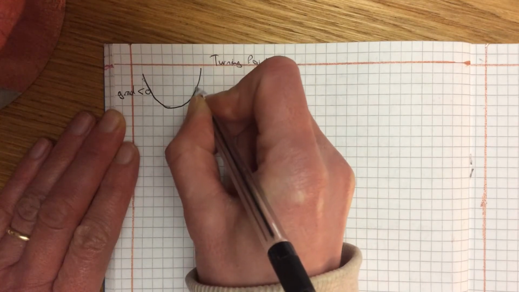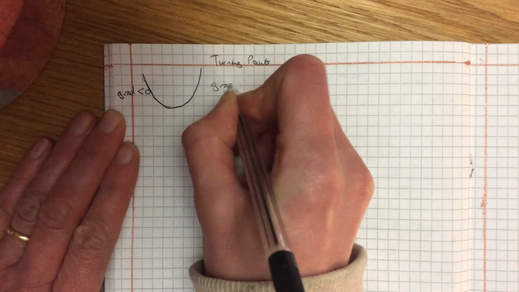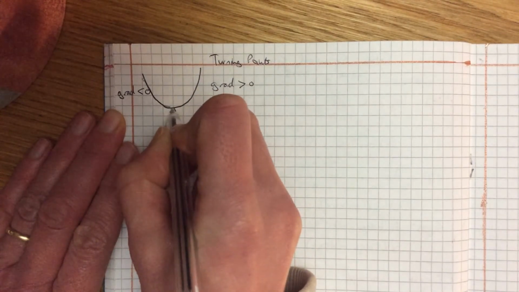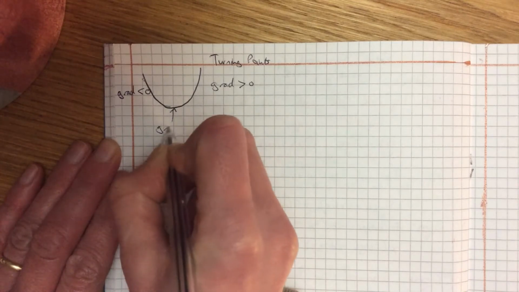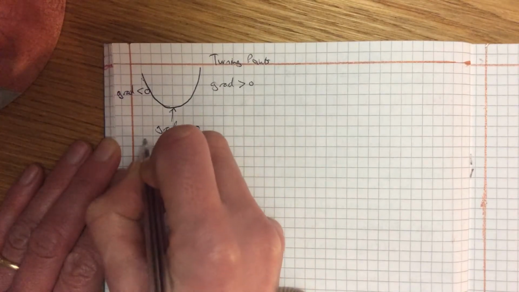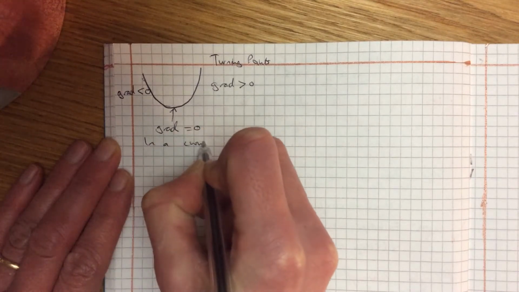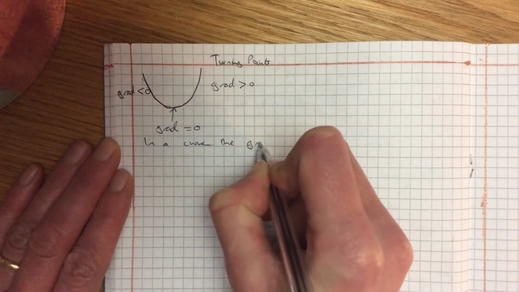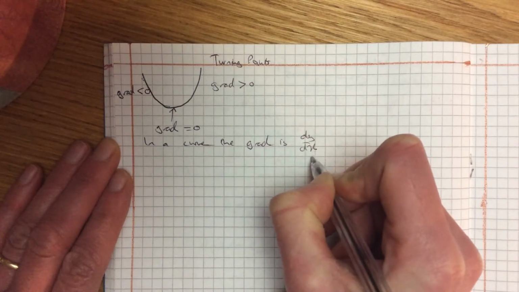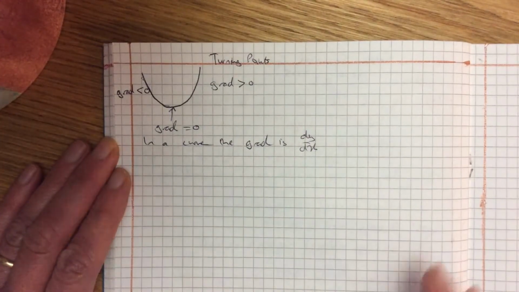See on this side of the curve, it's going up. So the gradient is a positive number. See down the very, very bottom, the gradient is flat. So the gradient equals 0. Now if you remember, in a curve, the gradient is dy by dx. You differentiate to find the gradient.